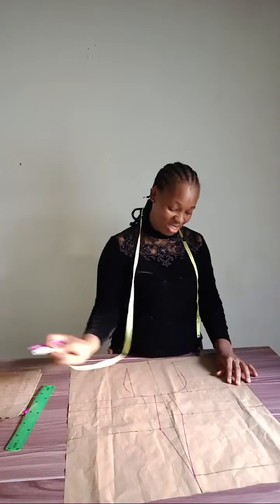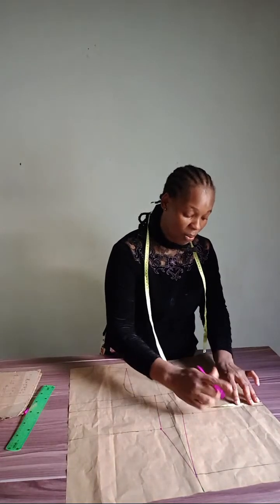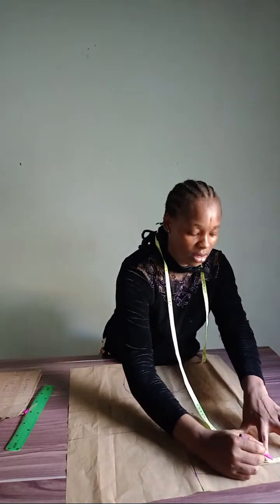I know you understand. So the next thing to do is to impute our nipple to nipple measurement. The nipple to nipple measurement I'm using for this is 7 inches. Of course, what we need to do is to divide it into 2. 7 divided by 2 is 3.5. So all I'll need to do is to mark 3.5 like this.